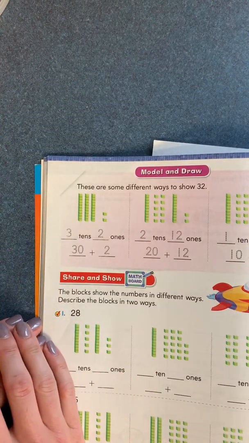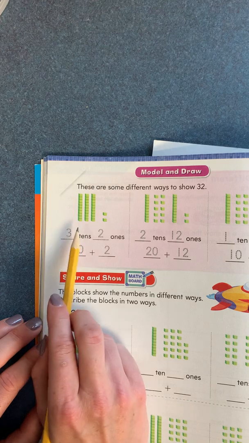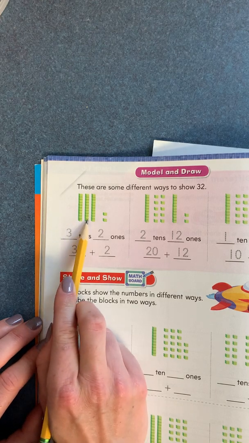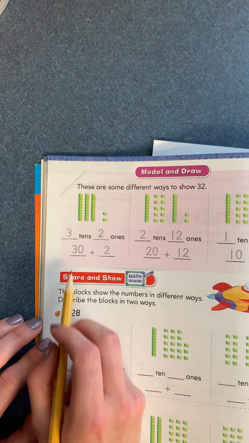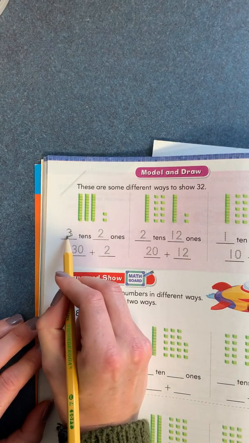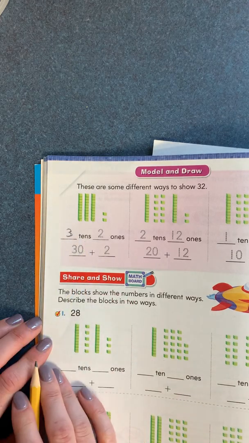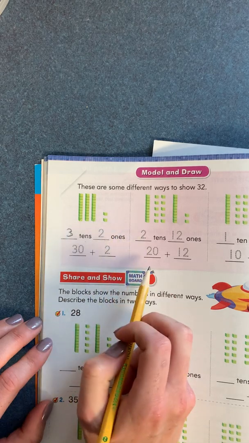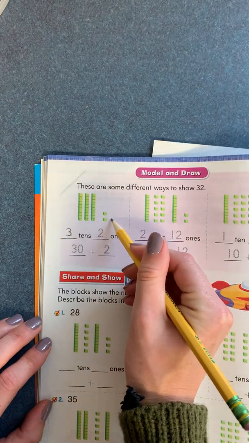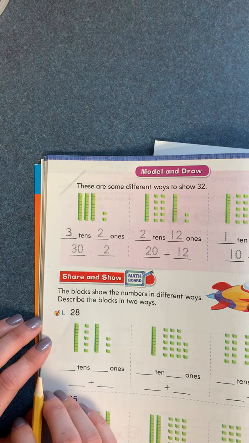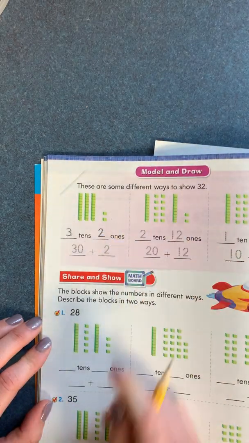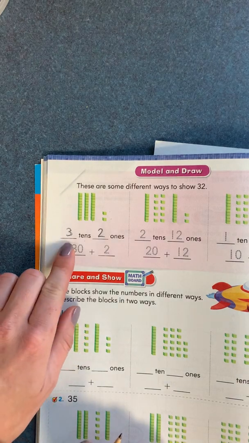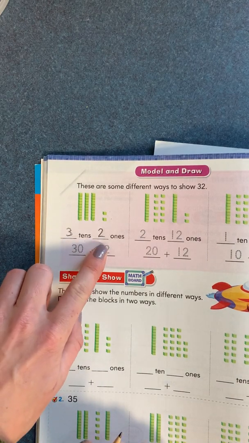What do we notice? Well, how many 10s do we have up here? 1, 2, 3. All right, so we know, you can trace this in your book as we go, that we have 3 10s, and we're trying to get to 32. So let's look at our 1s. How many 1s do we have here in this model? If you said 2, you are absolutely correct. We have 2 1s.